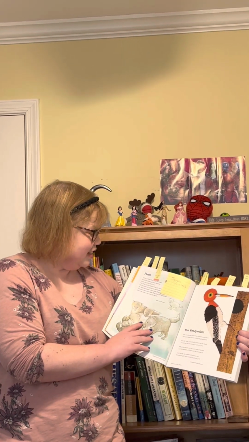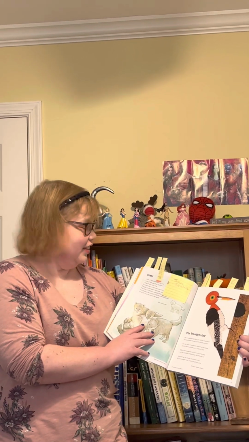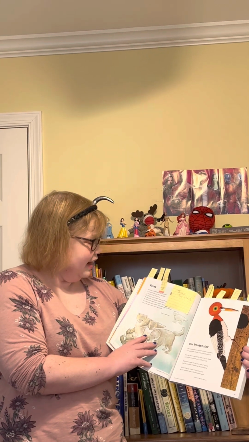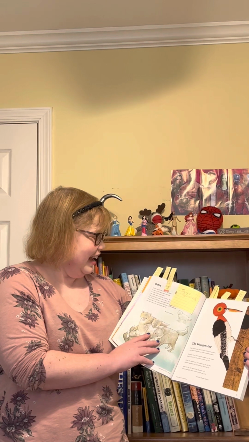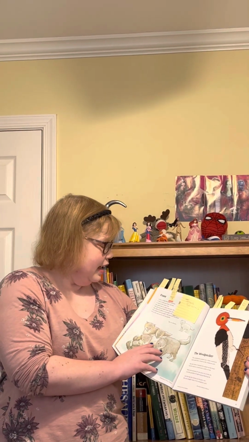It's called Foxes. A litter of little black foxes, and later a litter of little gray foxes, and later a litter of little white foxes.